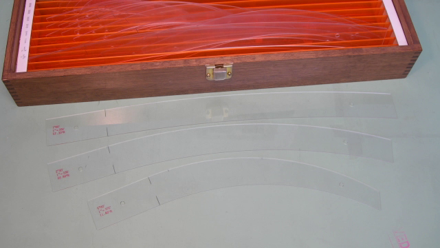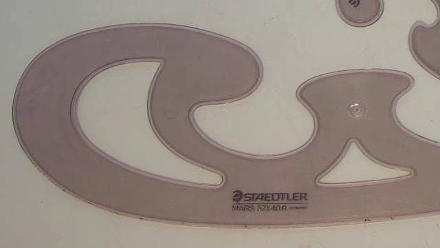These are often called railroad curves or highway curves because they were used to draw the large arcs for a highway's or railroad's vertical curve in a profile drawing. Although you probably won't need to use a highway curve, you will probably at some point have a reason to use a French curve.